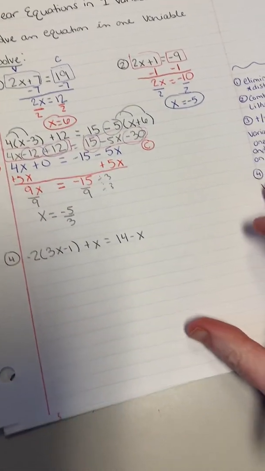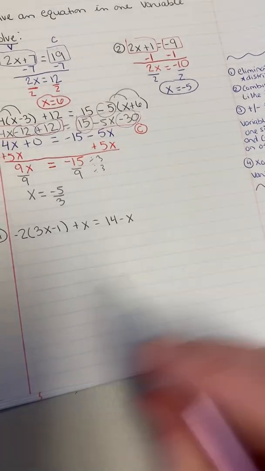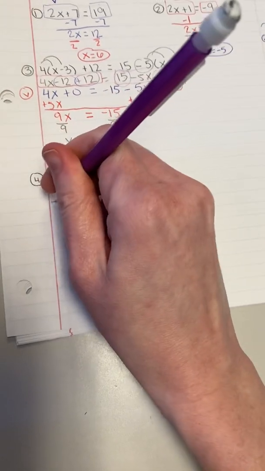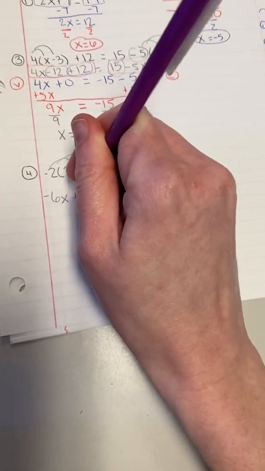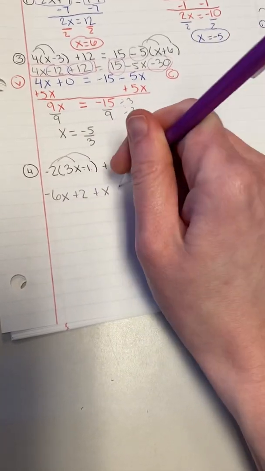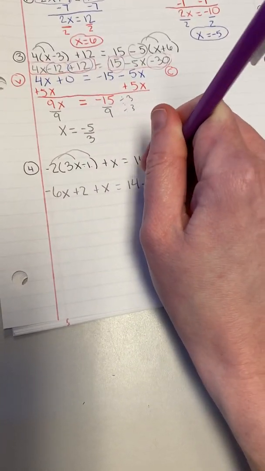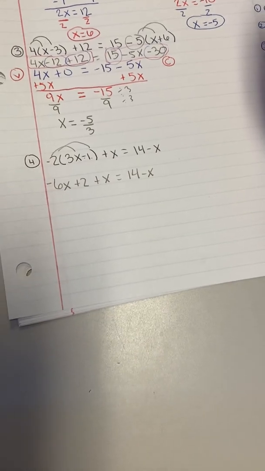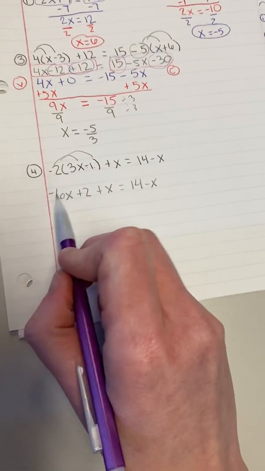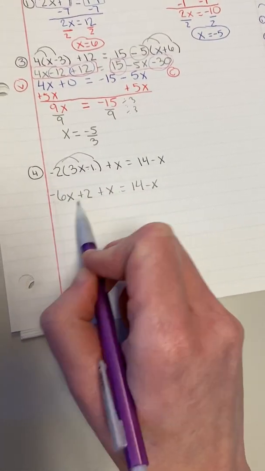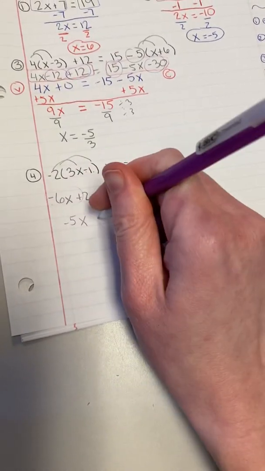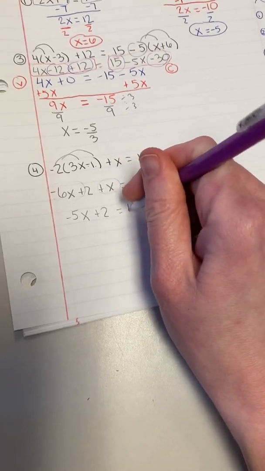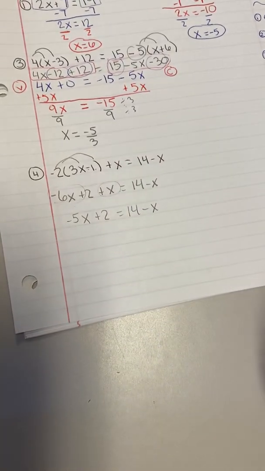Okay, number 4. I've got parentheses again, so I need to distribute that. So negative 6x, negative 2 times negative 1 is positive 2. So now I'm going to check for like terms. Negative 6x plus x are my like terms on this side. So it's negative 5x plus 2 equals 14 minus x.